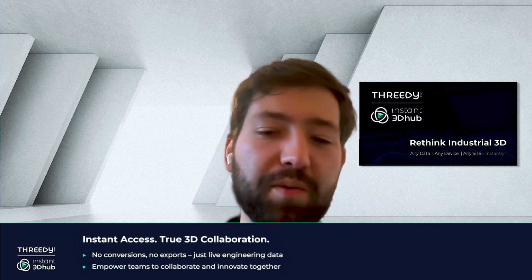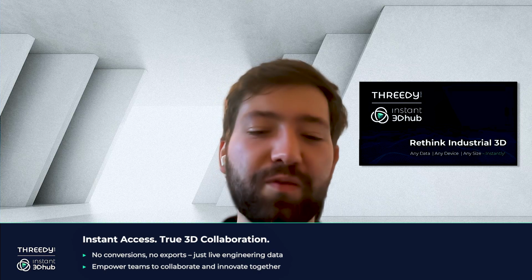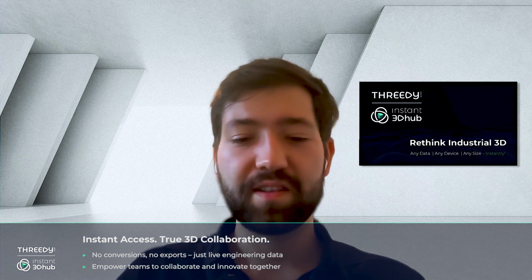No data conversions and no exports, just instant access to engineering data is of course an existing capability of instant3Dhub. But thanks to 3D spaces and these new APIs, all your teams can now collaborate in 3D and push boundaries together. If you want to learn more, check out the full 3.12 release and schedule a call with our experts. Developers who are already using instant3Dhub can simply update to 3.12 and start integrating SpaceAPI and MemberAPI in their applications today. What I've shown you is of course just one example of how you can use these new capabilities, so get creative, add them to your applications.